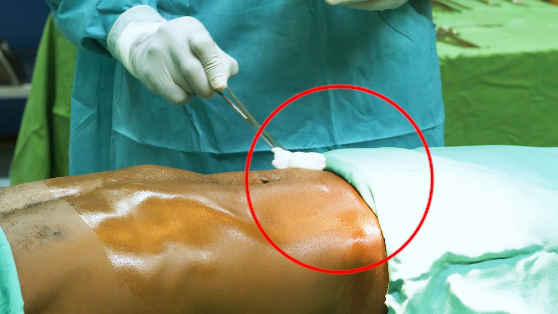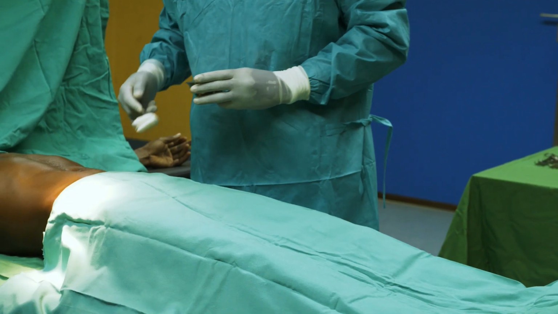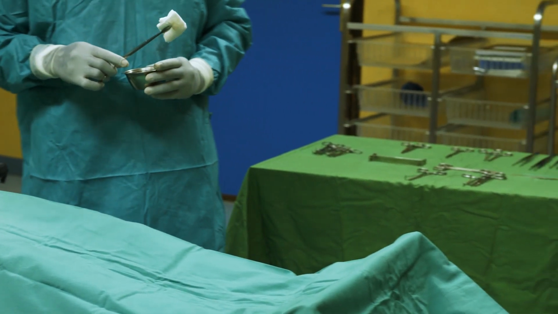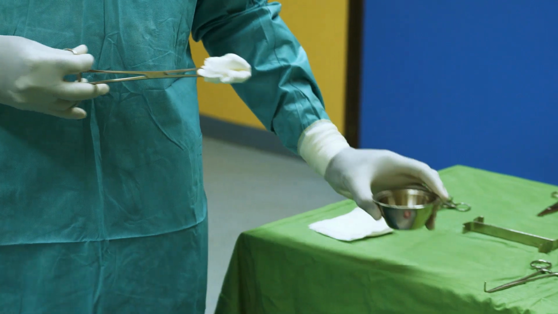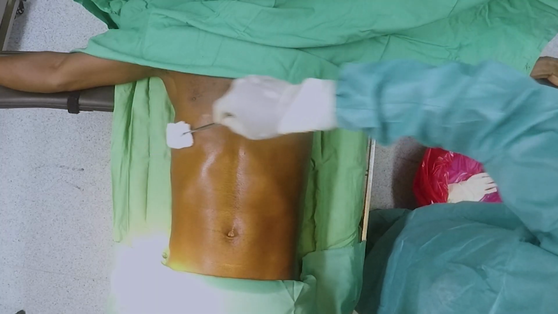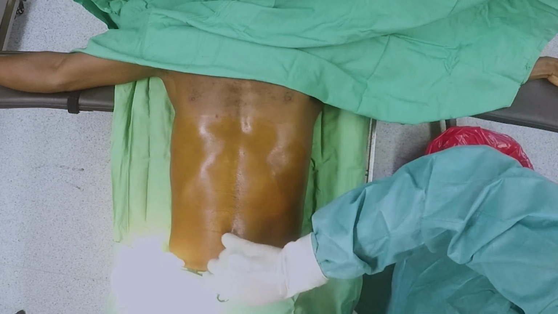If contact is made with an area not part of the preparation area, stop skin preparation and immediately dispose of the swab in the waste bag. Obtain a new sterile soaked swab from the trolley and complete the skin preparation following the same aseptic technique.